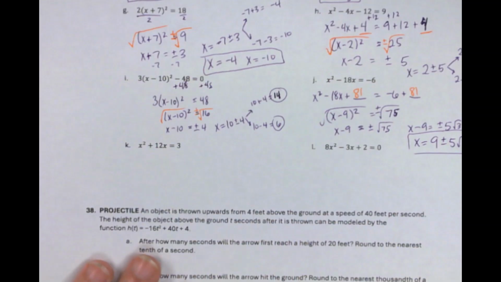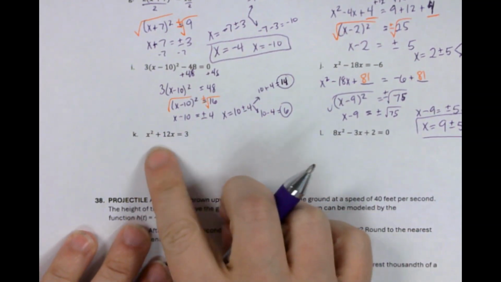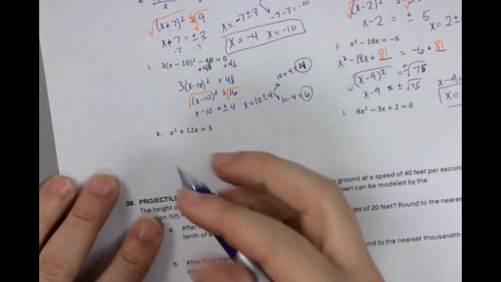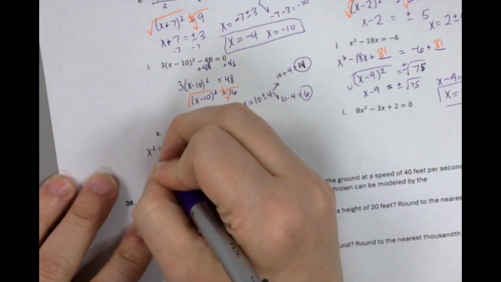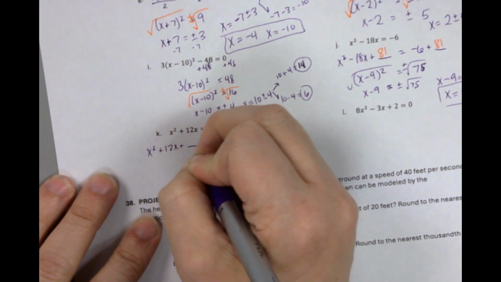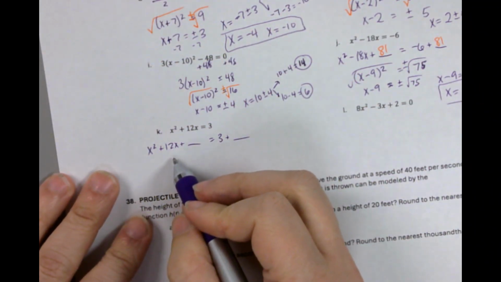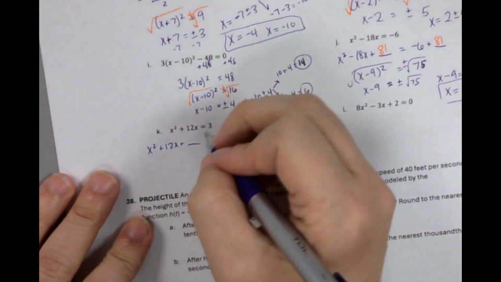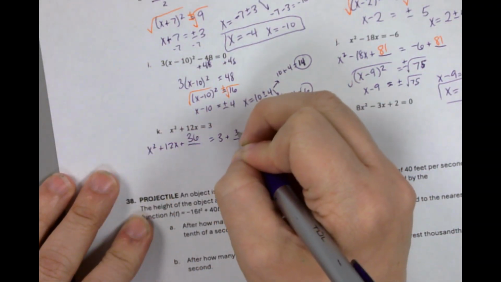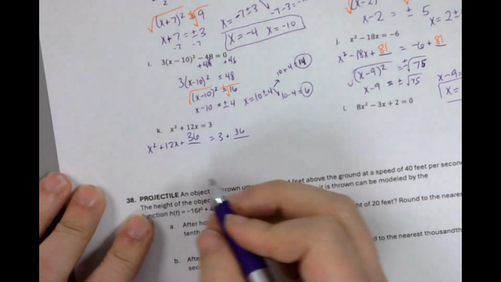Alright. X squared plus 12x equals 3. This one is also pretty ready for completing the square. X squared plus 12x plus blank equals 3 plus blank. 12 divided by 2 is 6, and 6 squared is 36. So we add 36 to each side.